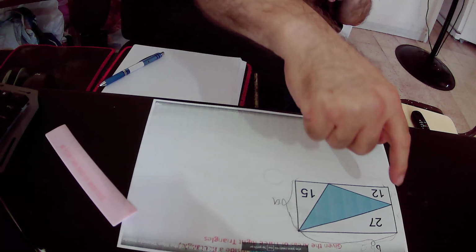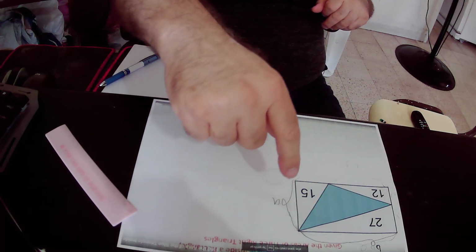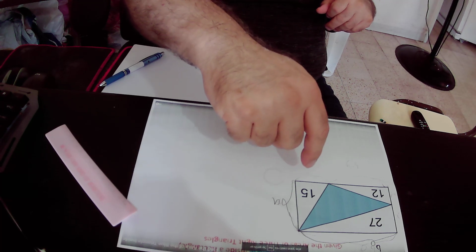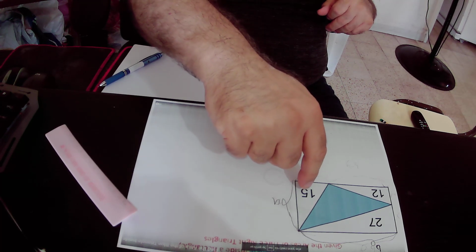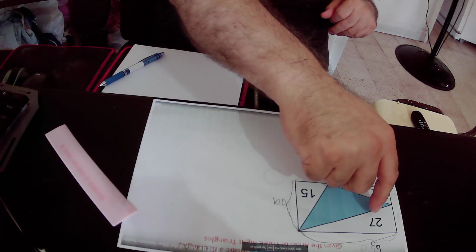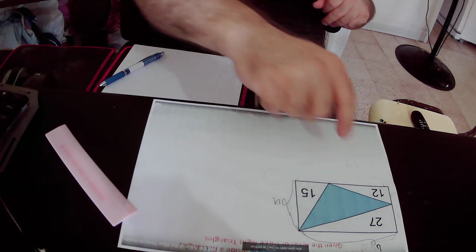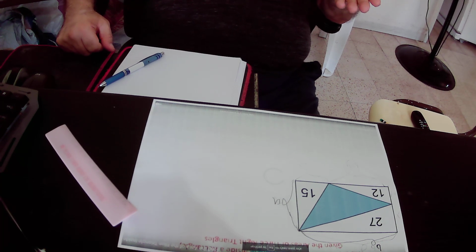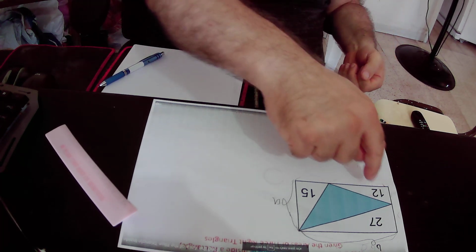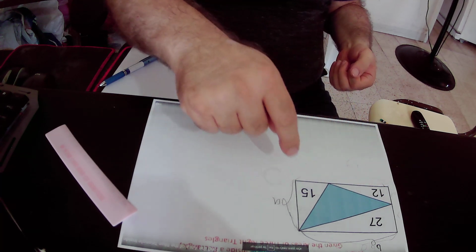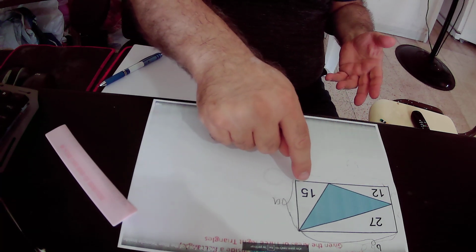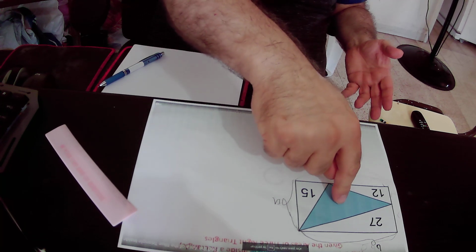So we will find the area of the blue triangle by subtracting from the area of the rectangle the sum of the areas of the three right triangles, that is to say 15 plus 27 plus 12, or AB minus the sum of the areas of those three triangles, which is 54 in total, will be the area of the blue triangle.